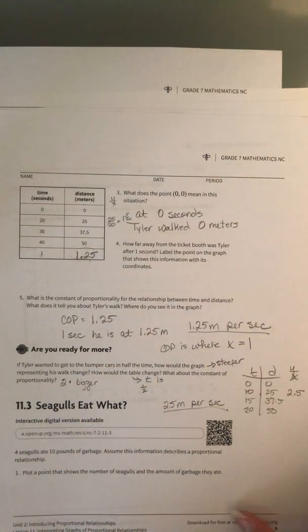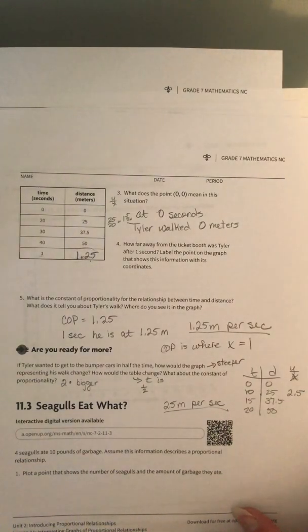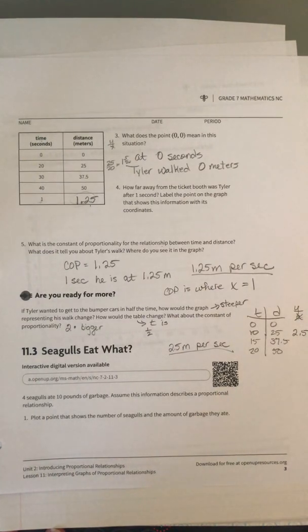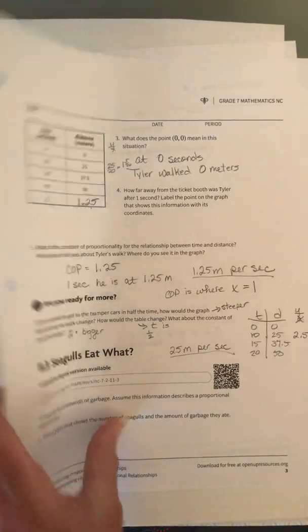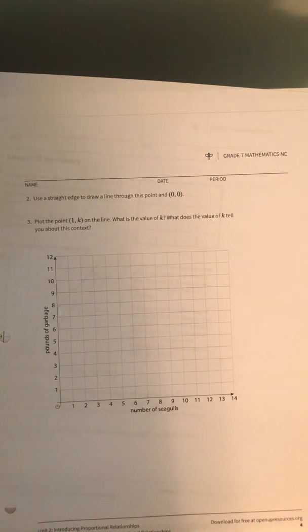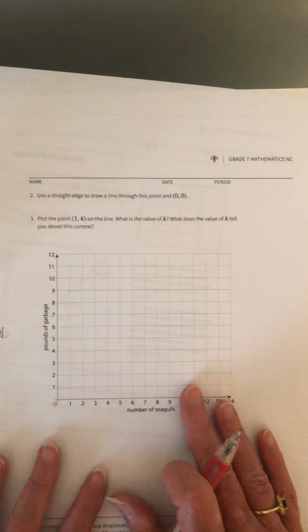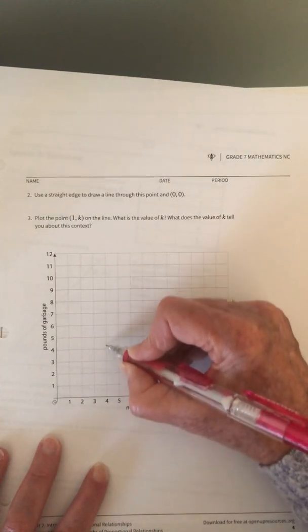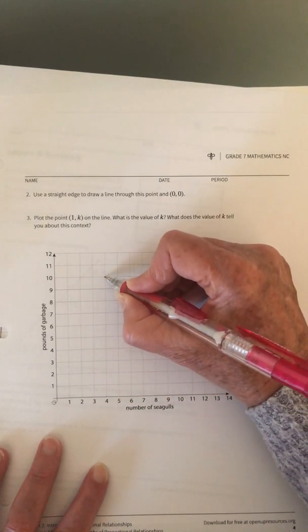Okay. So now let's do seagulls. 4 seagulls ate 10 pounds of garbage. Assume this information describes a proportional relationship. Plot a point that shows the number of seagulls and the amount of garbage they ate. Use a straight edge to draw a straight line. So let's start by plotting what we know. Well, we know 4 seagulls ate 10 pounds of garbage. So 4 seagulls, 10 pounds of garbage.